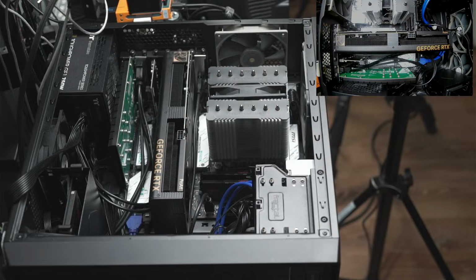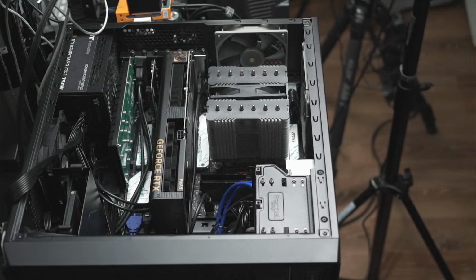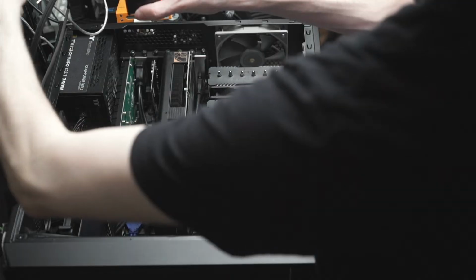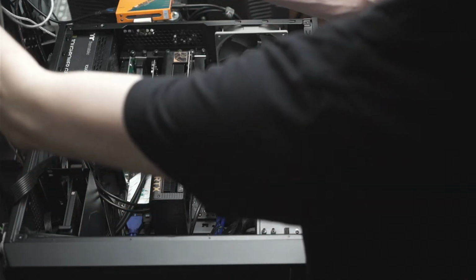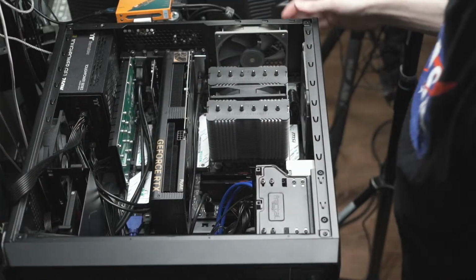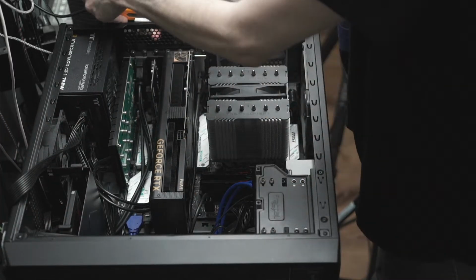All right. I'll just move this camera for the moment. There we go. Got so many things.